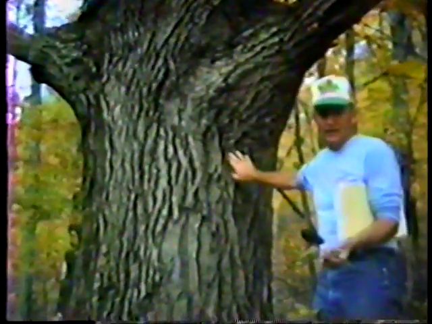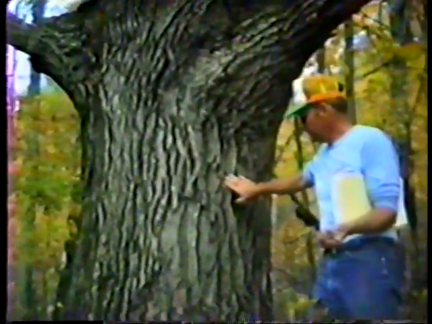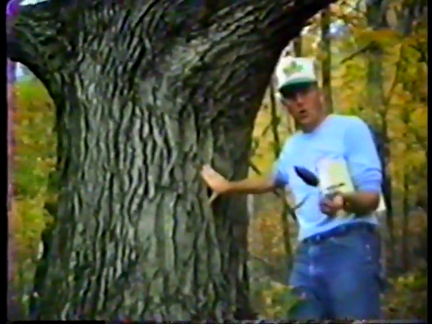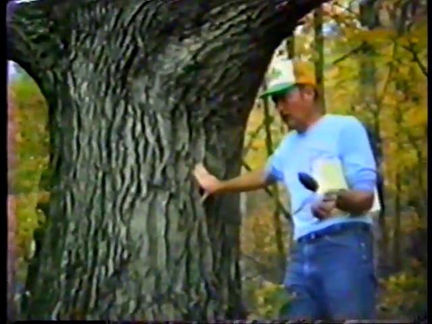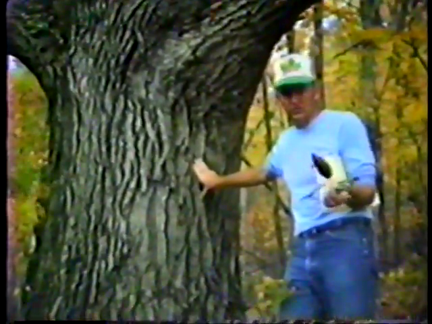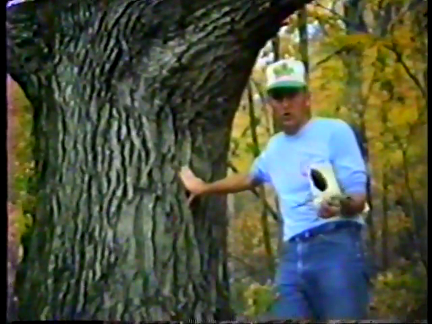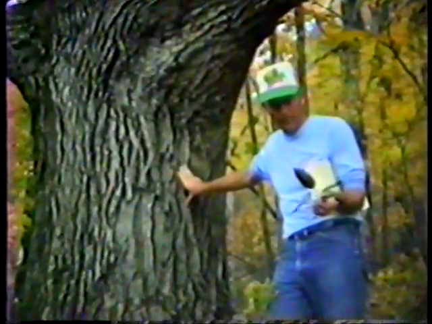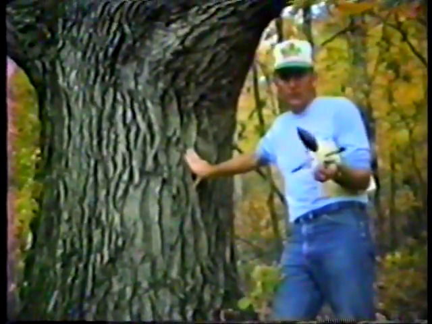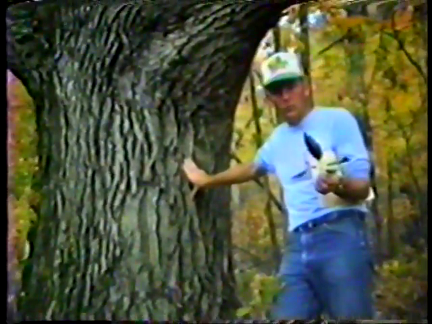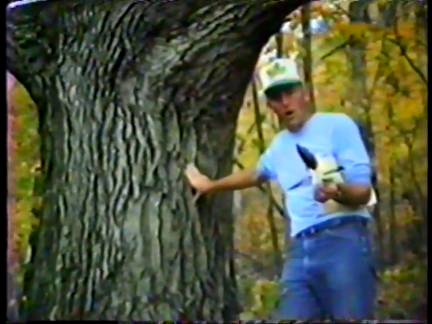This is an excellent specimen of a rock oak. It's found high up on mountain ridges where, as the name might imply, it is oftentimes found growing in rock outcroppings or where there's a large percentage of rocks in the soil. Other oaks in this area, we need to learn to identify white oak, red oak, and rock oak.